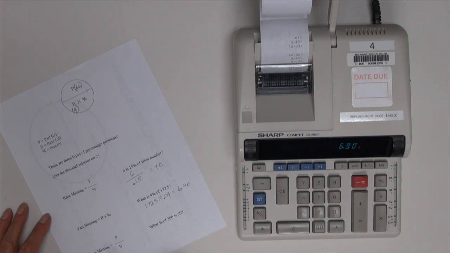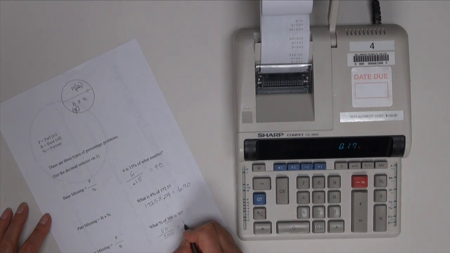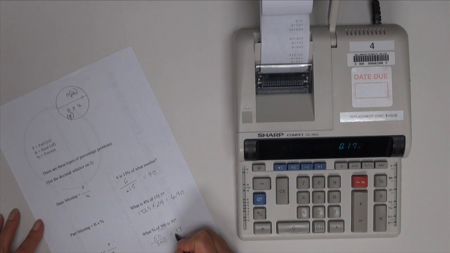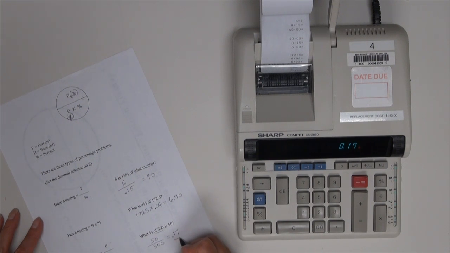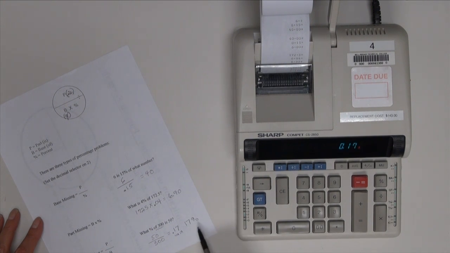So in this case, it's the rate or percentage that's missing. The formula to find the percentage is to take the part or portion and divide it by the base. So "of" is the base, so that's our denominator, and 50 is the part, the top or the numerator, so this becomes a division problem. 50 divided by 300 is 0.17. Okay, that's the decimal form. Remember, we're moving the decimal over to convert it to a percent, so the answer is 17%.